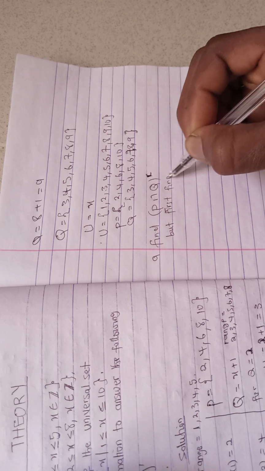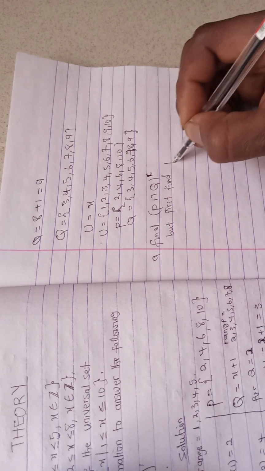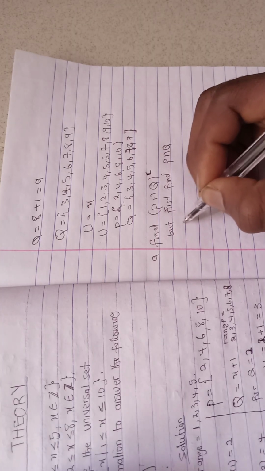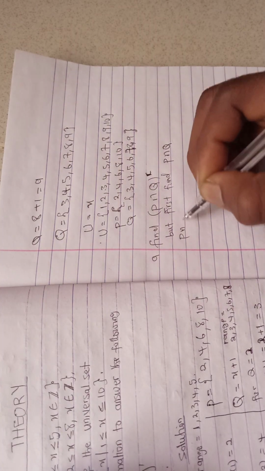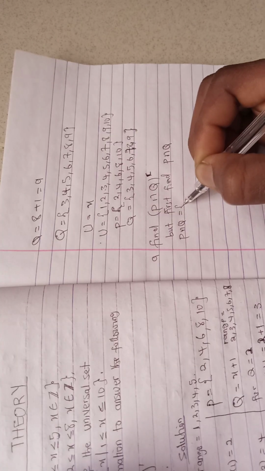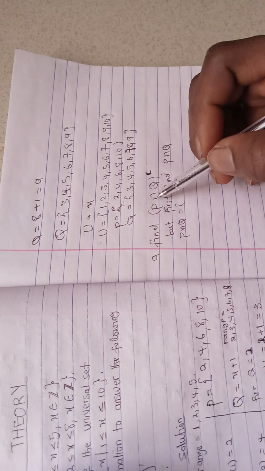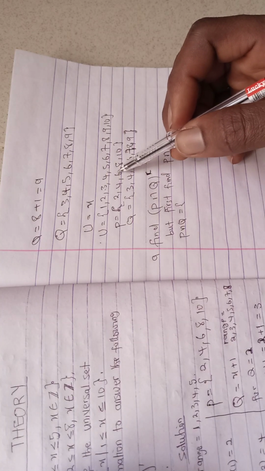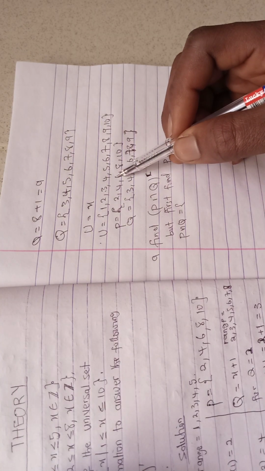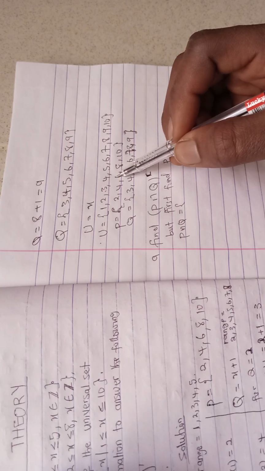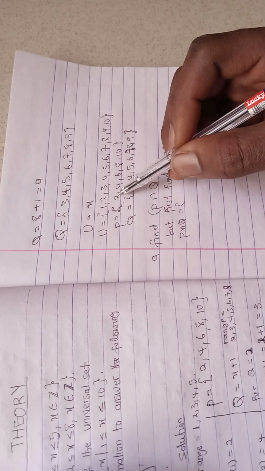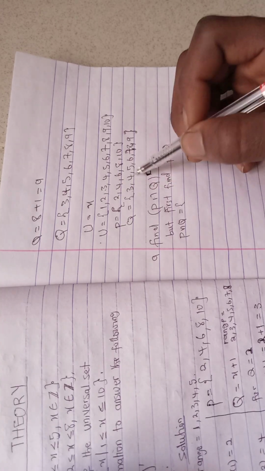But first, find P intersection Q. So P intersection Q, we'll now check what intersection means. It means a number that appears in set P and also in set Q. So if you're going to check, 2 appears here but does not appear here, but 4 did.